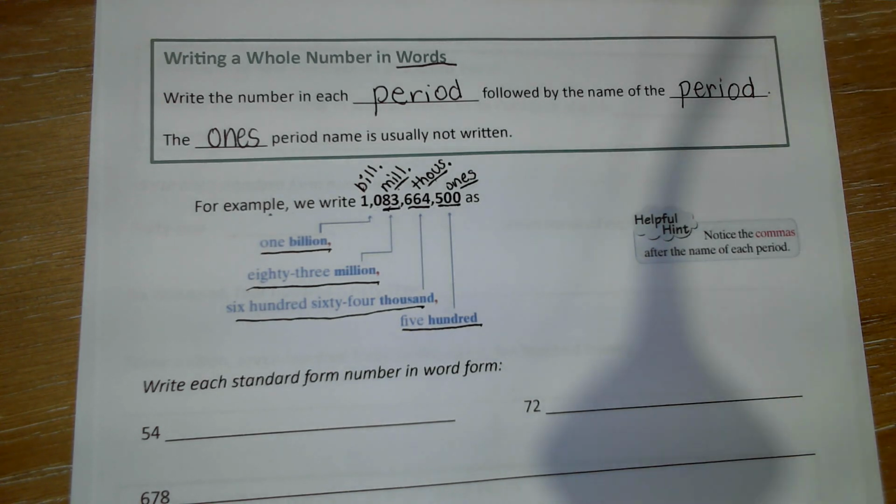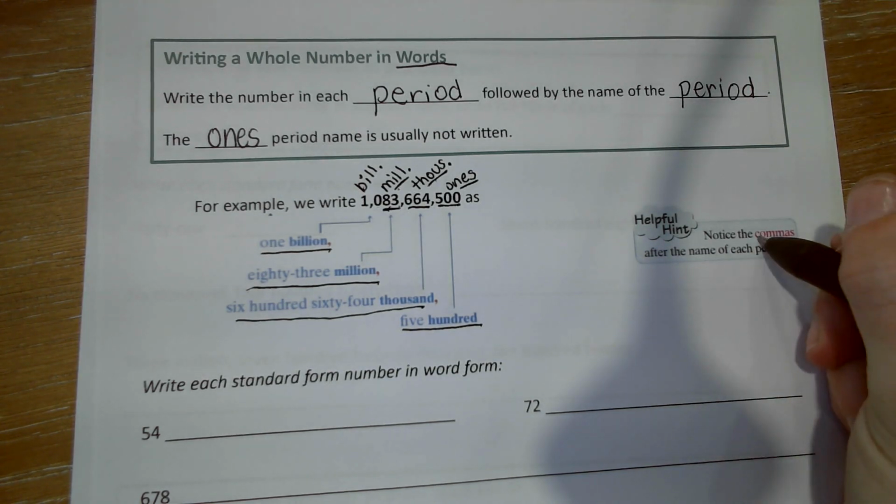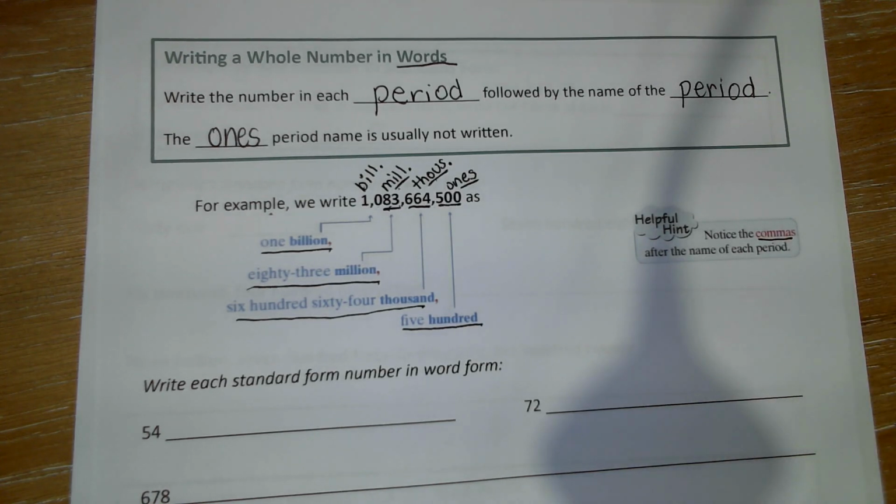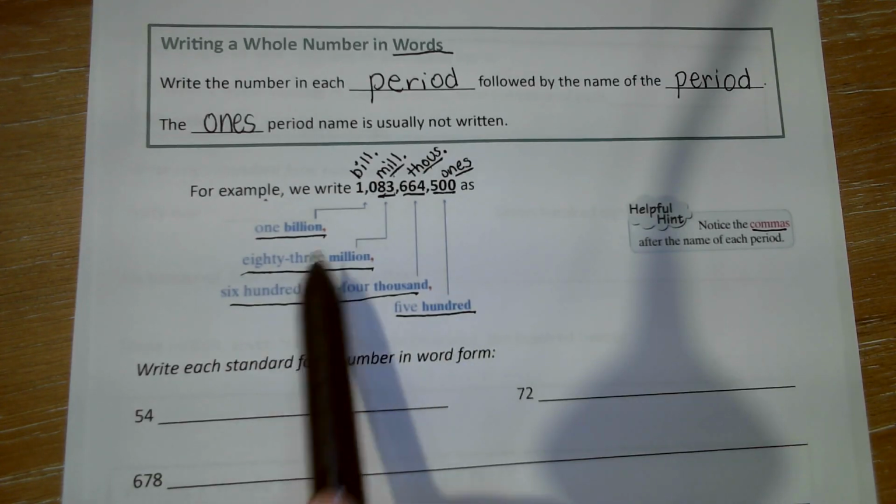So, a helpful hint, please make sure you're noticing the commas after the name of each period when you're writing it out.